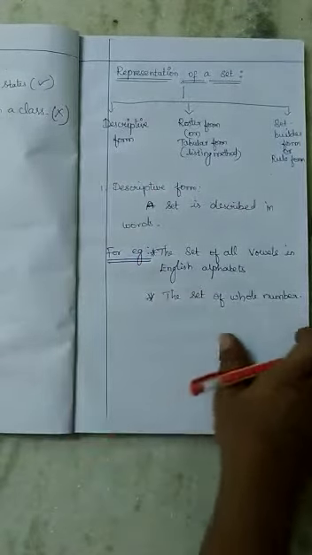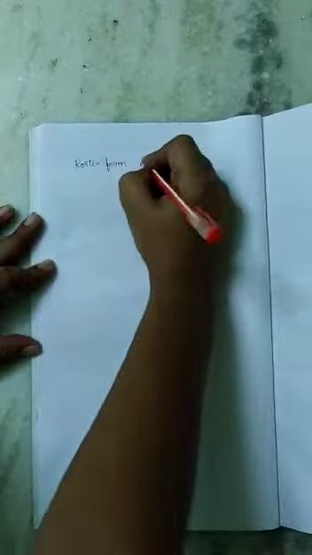Next we will move to roster form. What is roster form? Roster form or listing method.